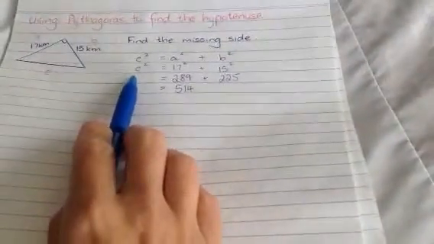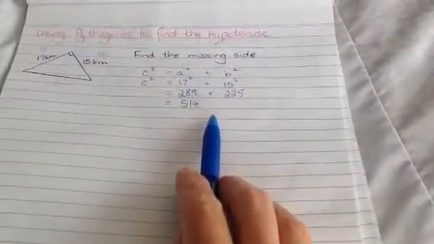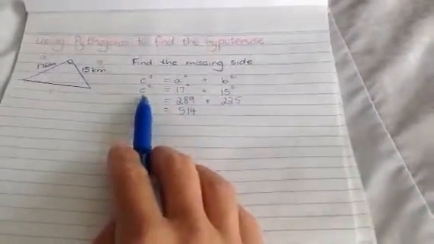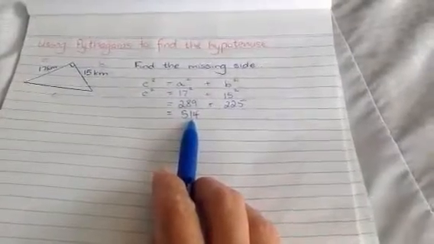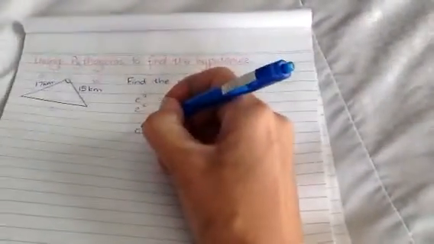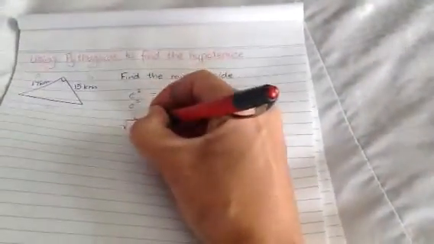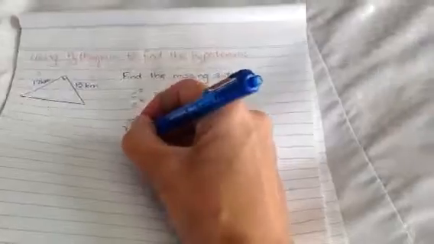So at the moment on my page you'll notice that I've kept the c squared over here, the equal signs under one another, and then I've just slowly worked through the right hand side. So at the moment I've got c squared equals 514. To get c on its own I need to take the square root of both sides. So I'm just going to pop the c squared here so it's clearer. If I take the square root of the left hand side, I can take the square root of the right hand side. And the square root and the square basically cancel each other out, which leaves me with c is equal to the square root of 514.